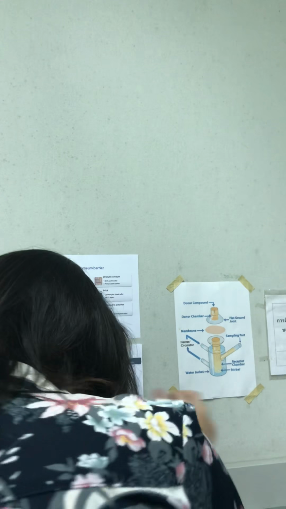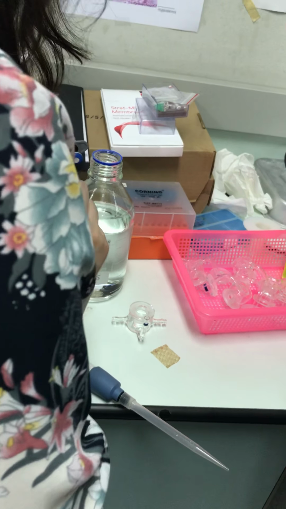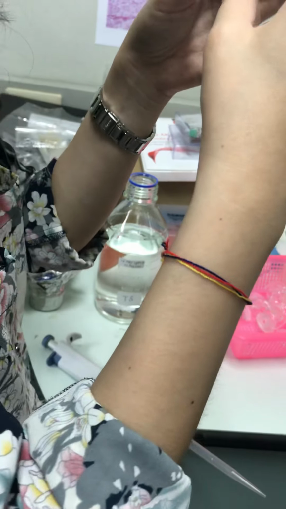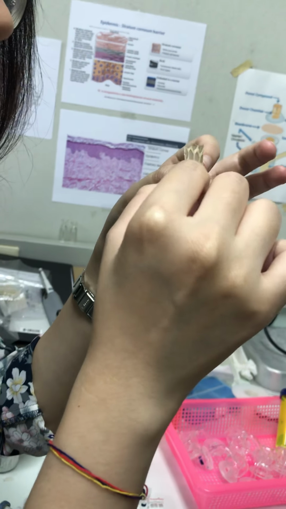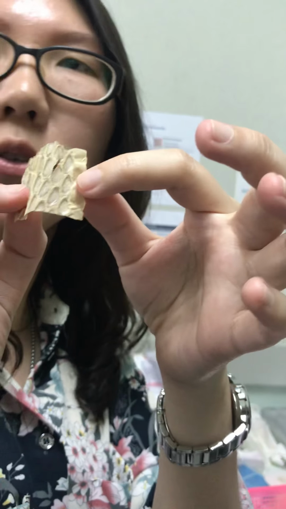Okay, let's go next. In this study we're going to use skin. First of all, we have to check the skin. If it's damaged, we can't use it.